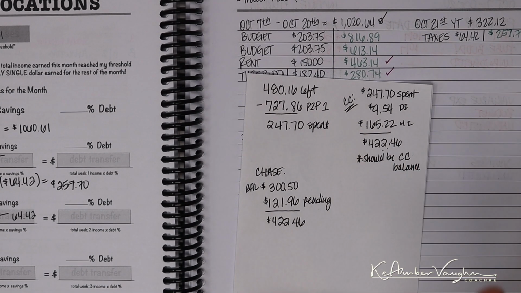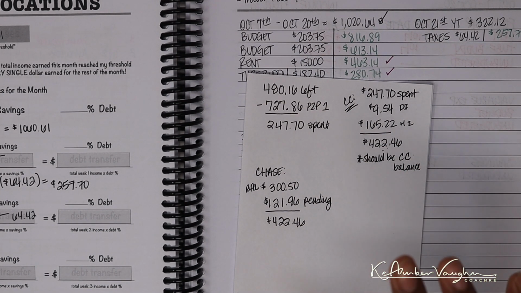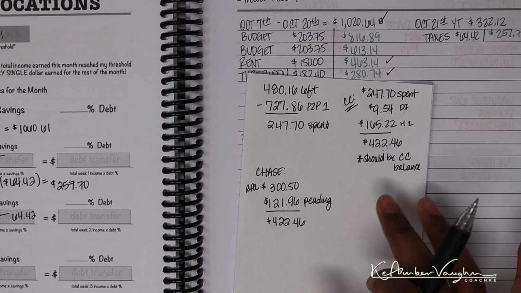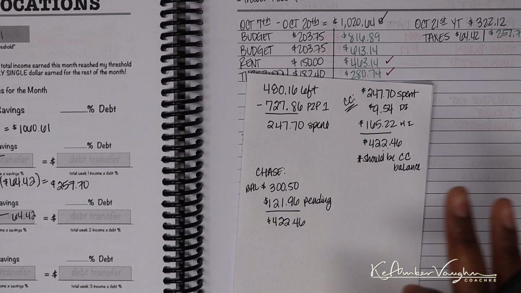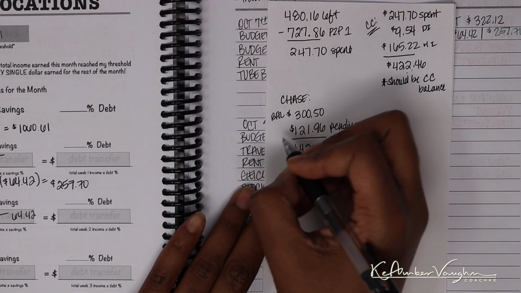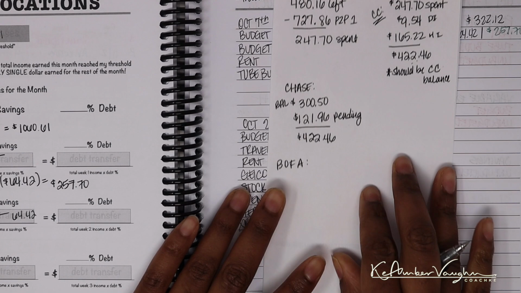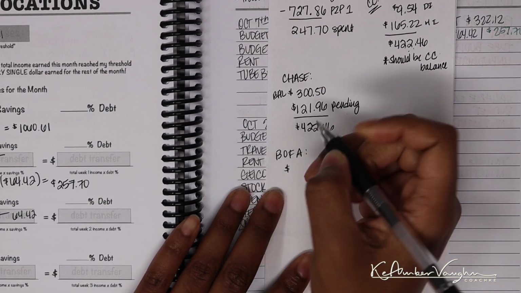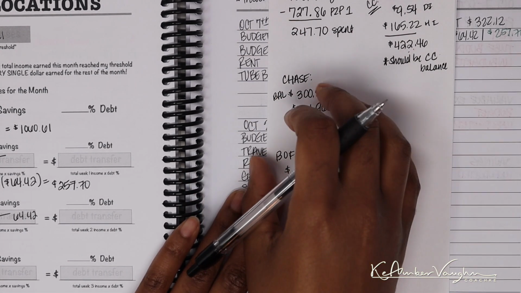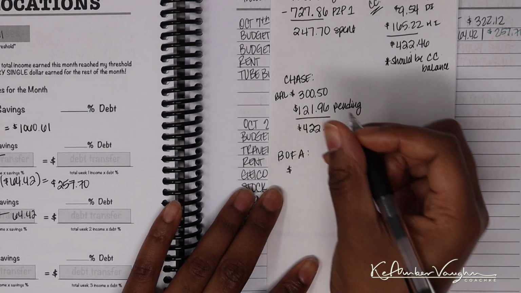So now that my credit card is taken care of, now I have to make sure that my checking account is correct, because sometimes I do have paychecks that come through or expenses that come out of my checking, you know, and different things like that. So what happened this month, now I'm just going to put B of A because that's where my checking account is. At the time of me reconciling my account down, because sometimes when I'm reconciling that budget, everything hasn't completely cleared out of my account just yet.